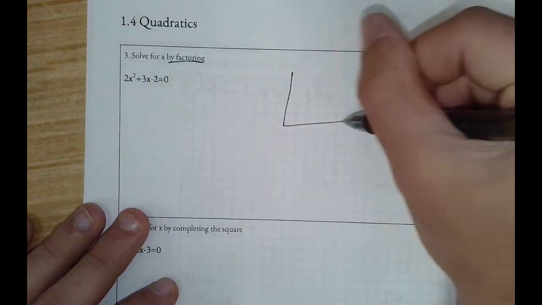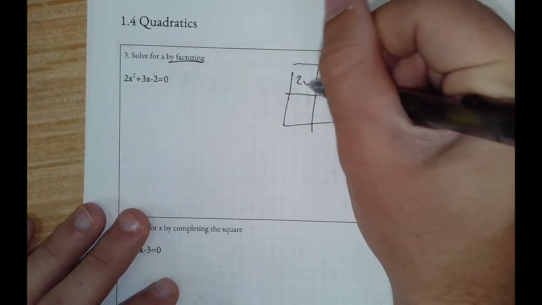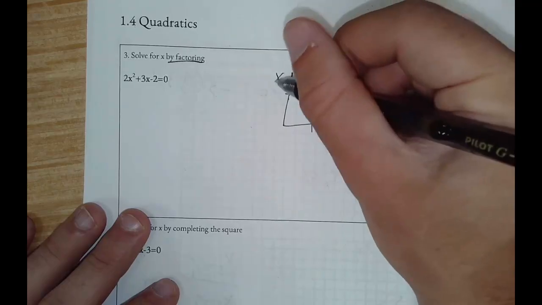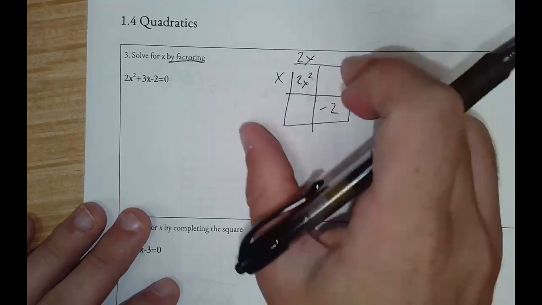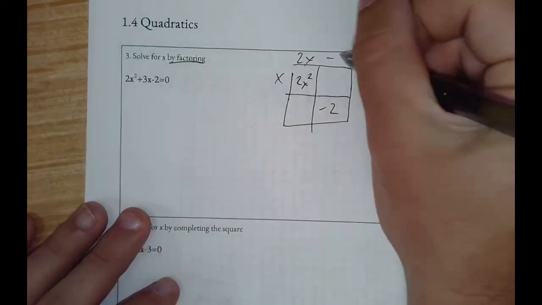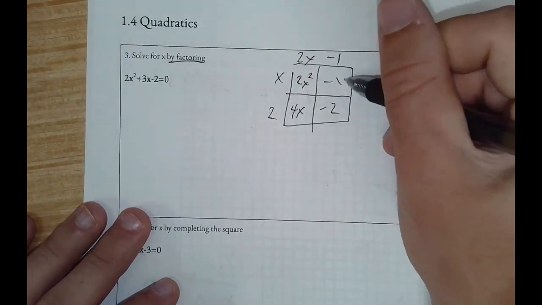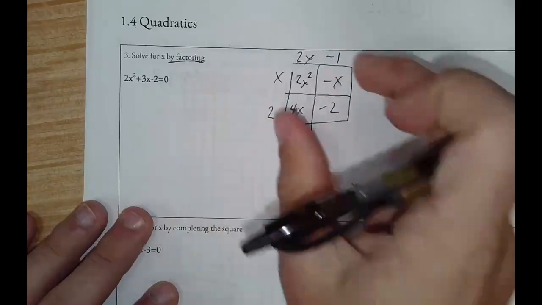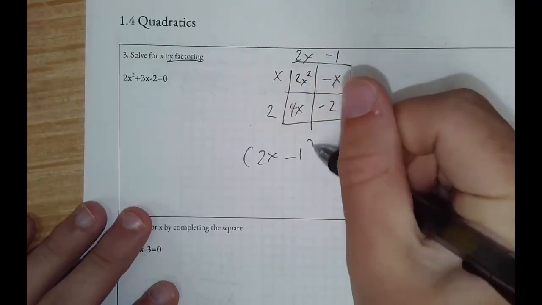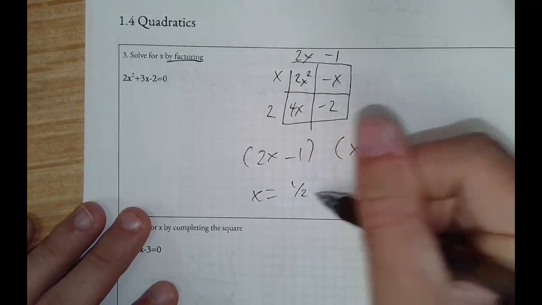So the way I solve these is I use the box method. I put 2x squared up here. I put negative 2 down here. And I know this has to be 2x and x. I'm finding 2 numbers that when I combine these 2, they're going to add up to 3x. The combination that works is a -1 here and a 2 here. That way we'll have a 4x and a minus x here. Those 2 add up to 3x. These 2 multiply to negative 2. So we got it. It's 2x minus 1 and x plus 2, which means that x equals 1/2 and x equals negative 2.